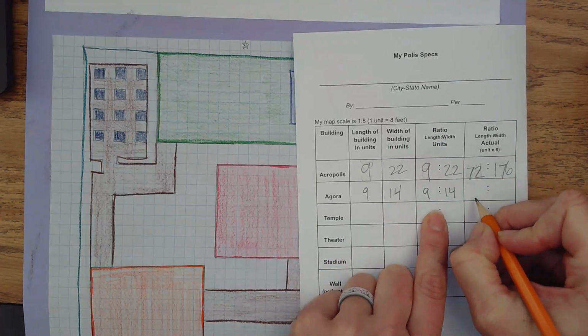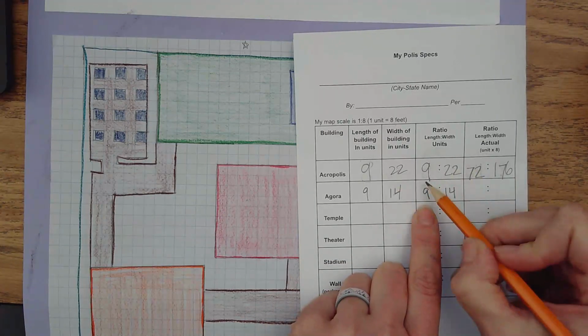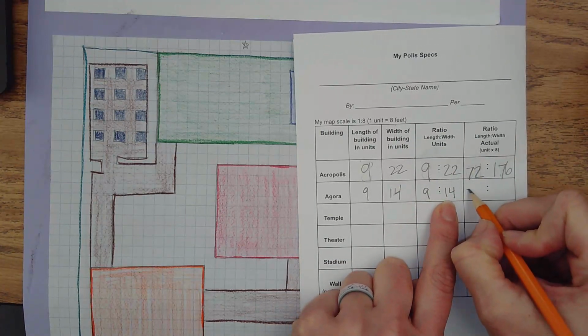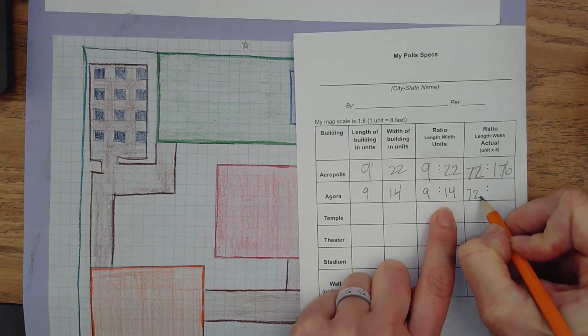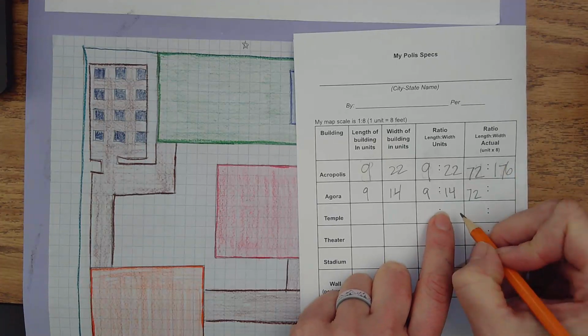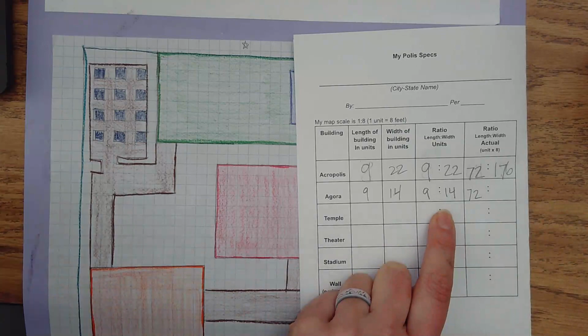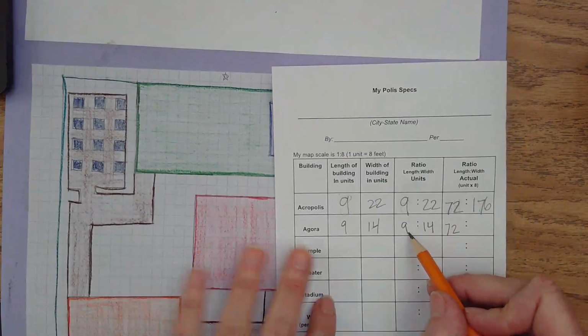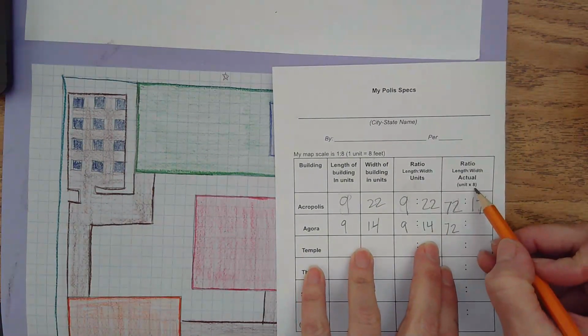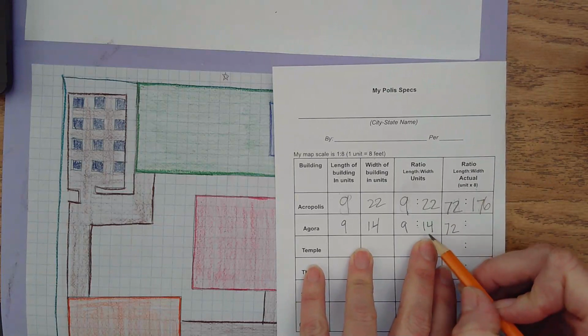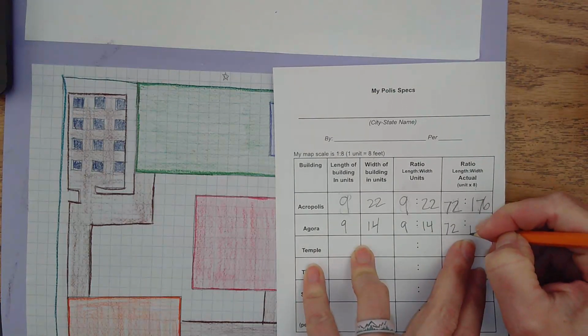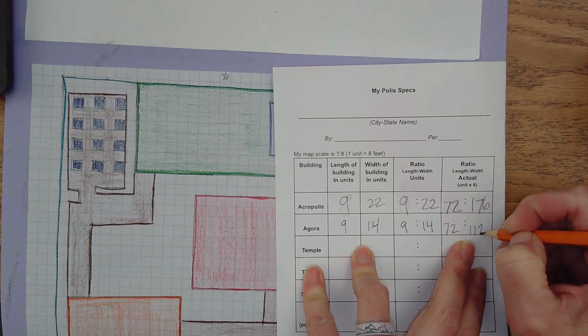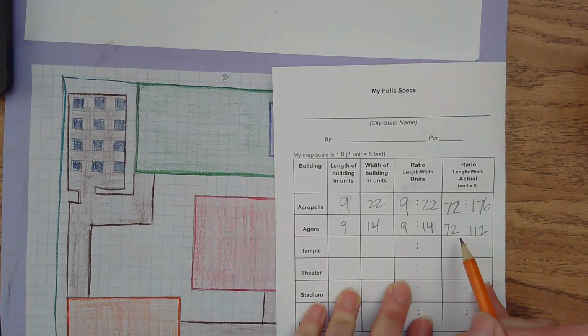And now we have to do the math. Well, we already know 9 times 8 is 72. And 9 times 14 is what? No, not 9 times 14. I'm getting confused. I want to know 8 times 14. 8 times 14 is 112, if my calculator is accurate. Okay, so that's what we're doing.